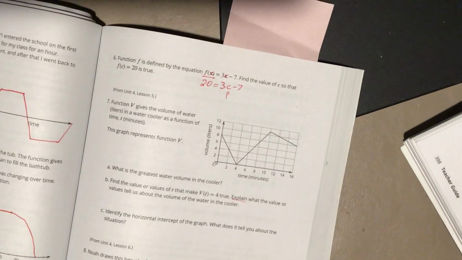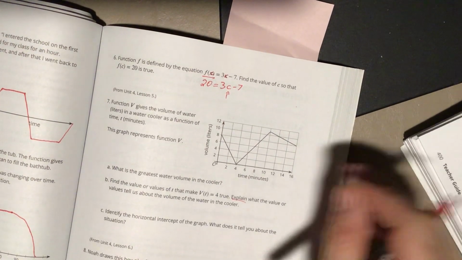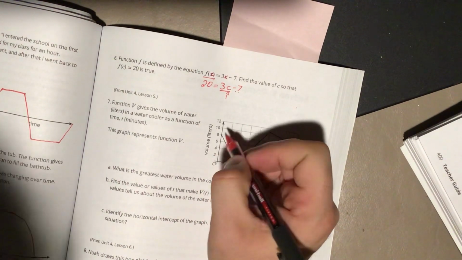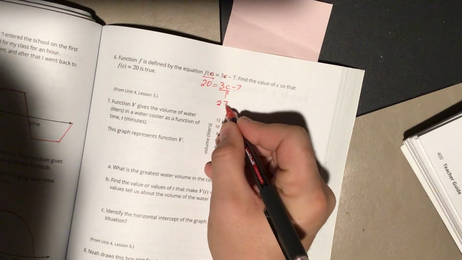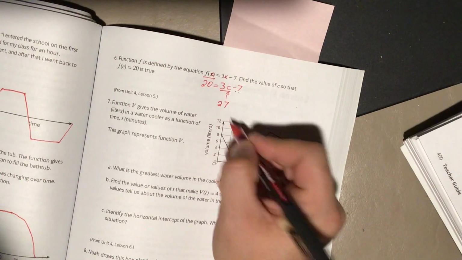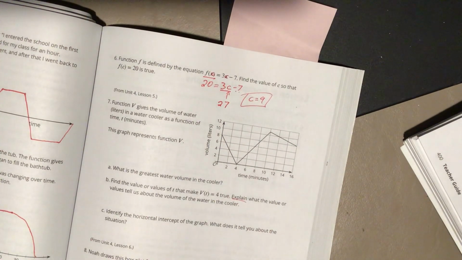Question number 6. What would make that true? Well, what minus 7 is 20? I know that 27 minus 7 is 20, so 3 times what would give me 27? And your answer would be 9.